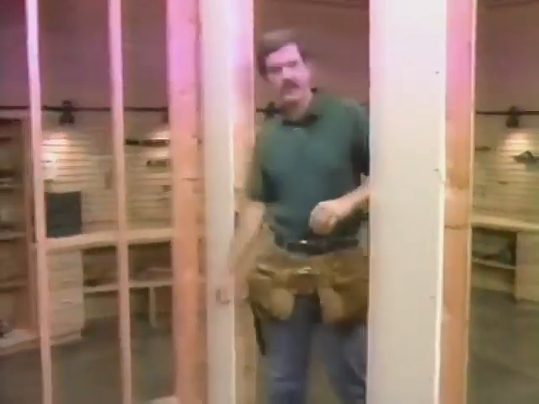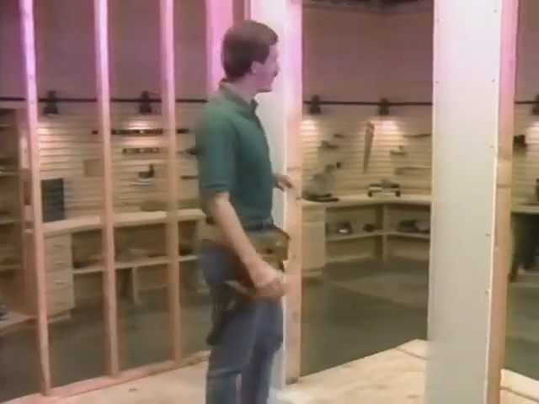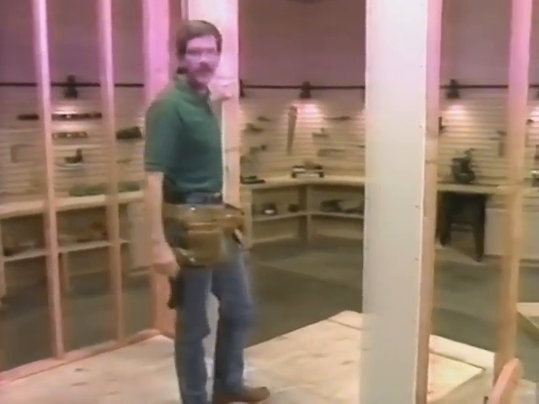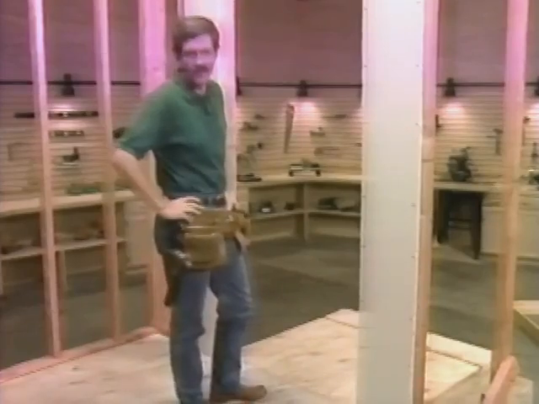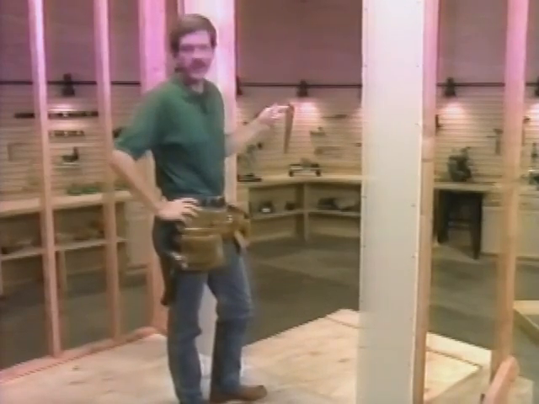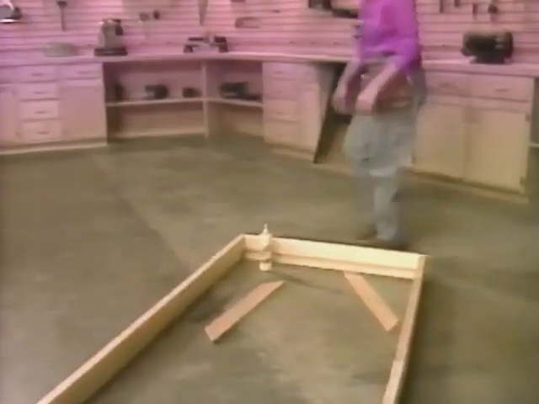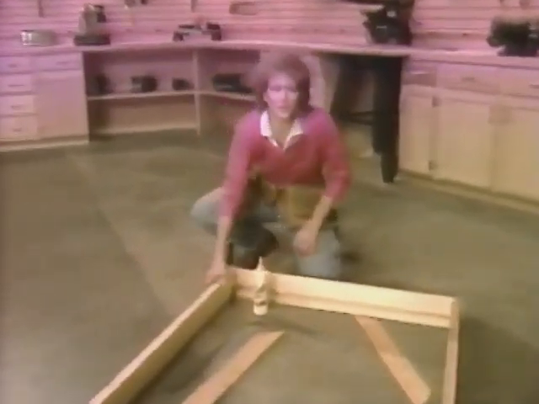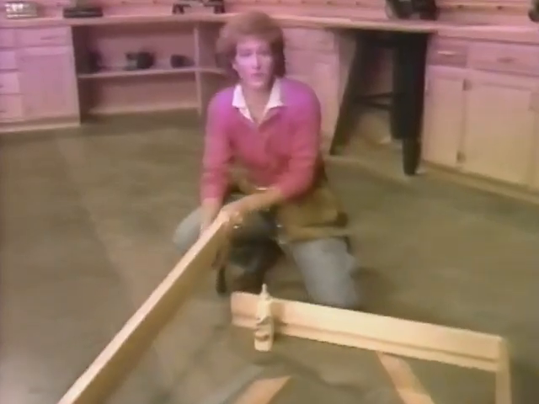Now, we've framed out the rough opening according to the manufacturer's specifications, taking extra care to frame the studs plumb to avoid the amount of shimming and adjusting down the road. Now, the next step is to assemble the jamb. I've cut the vertical jambs to fit the height of the rough opening.